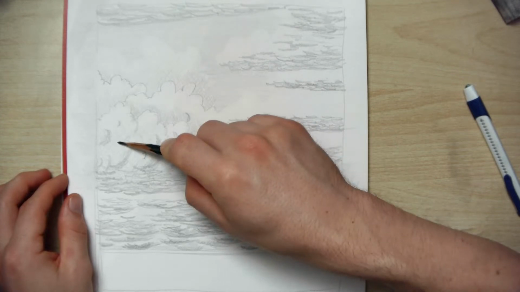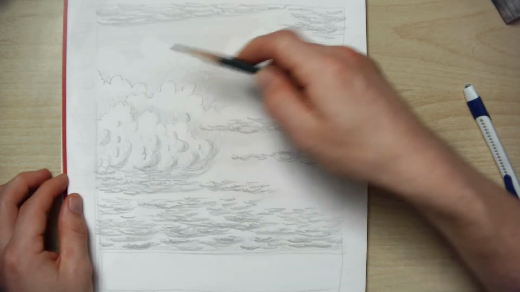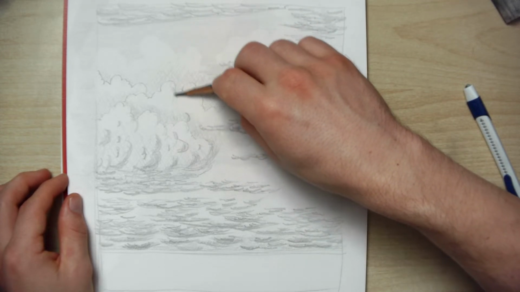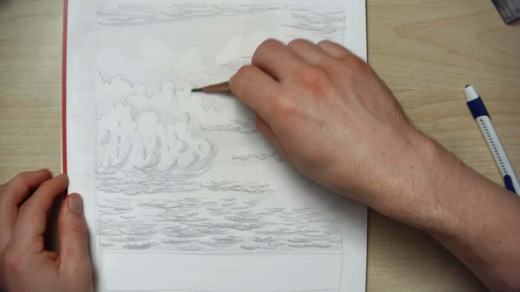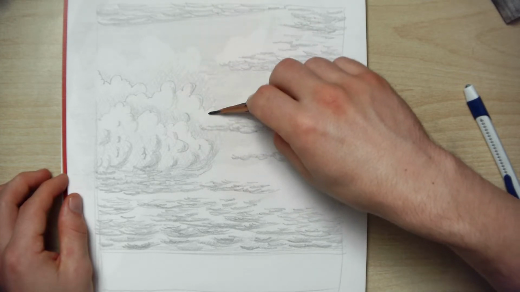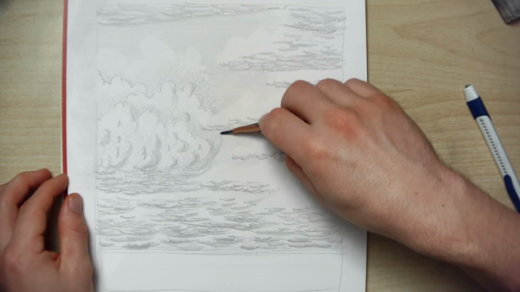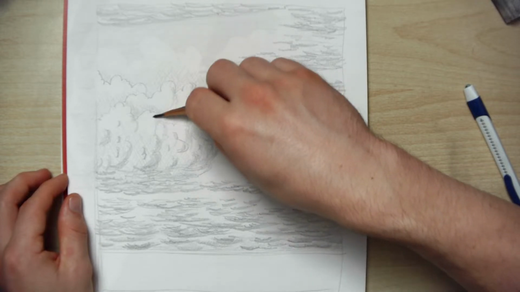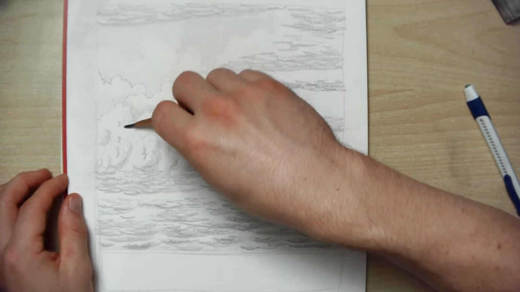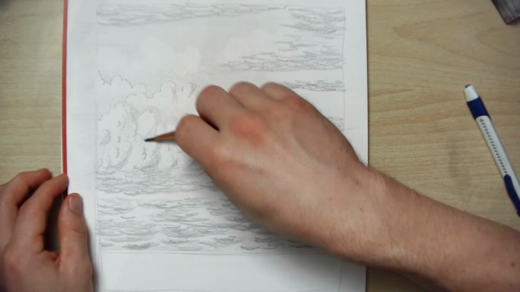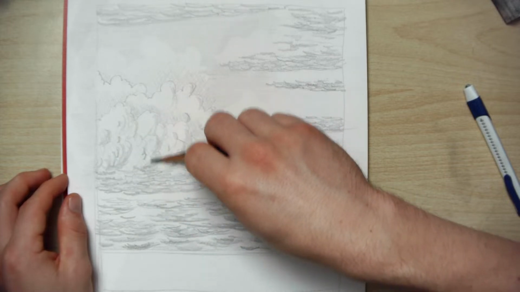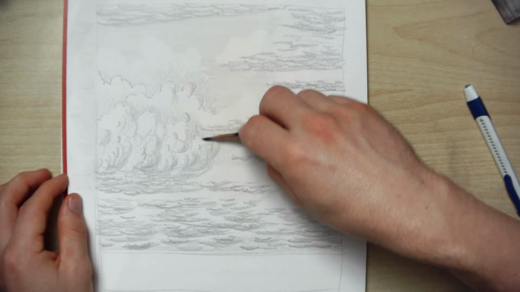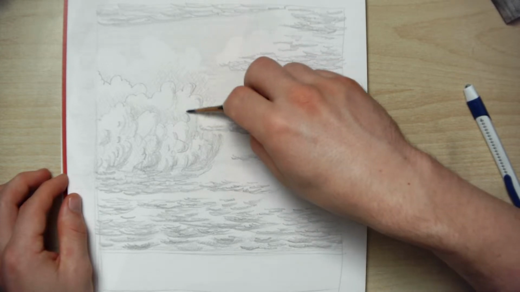Some individual bumps poking out here and there. Same for back here. The right sides of the volumes have some shadows. Also this area right here to the very right would have to be in the shadow. Let's create some more shadows in here, down there. I'm right now making faster lines with my pencil to try and be more spontaneous.